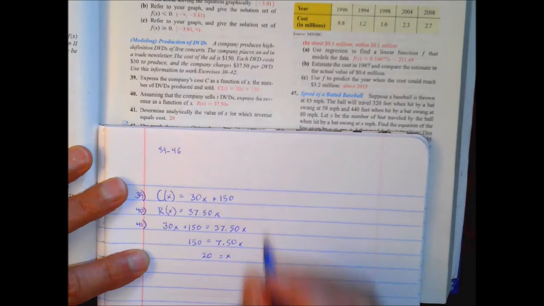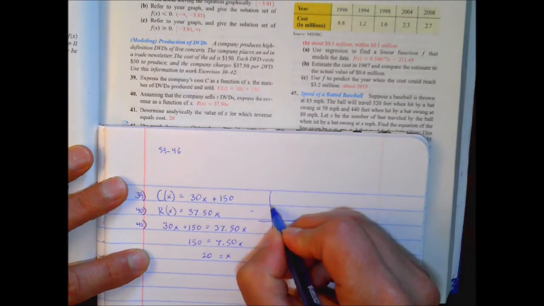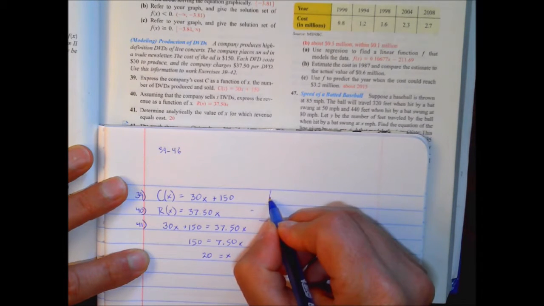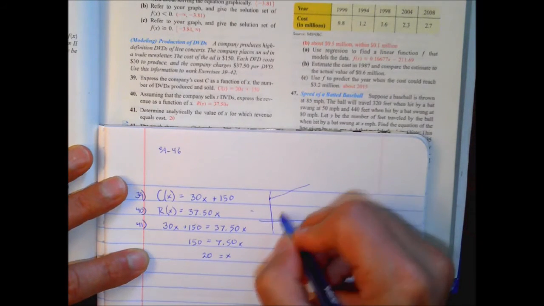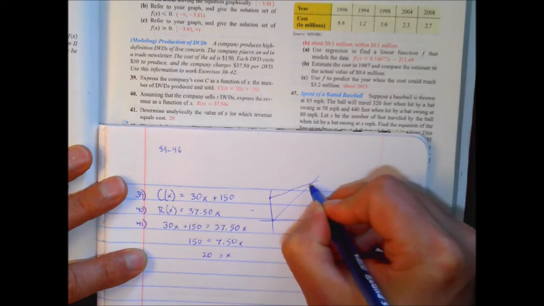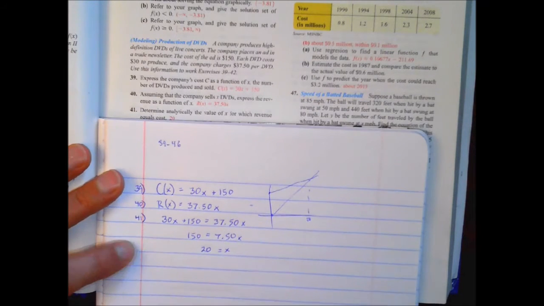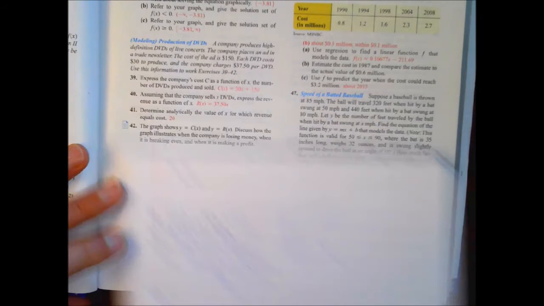The cost is starting at 150 and increasing. The other one's starting at 0, but increasing a little bit faster. So at 20, the one will overtake the other. Okay, 42. That's kind of what I just explained. At 20 DVDs, that's where the revenue is becoming more than what the cost is.